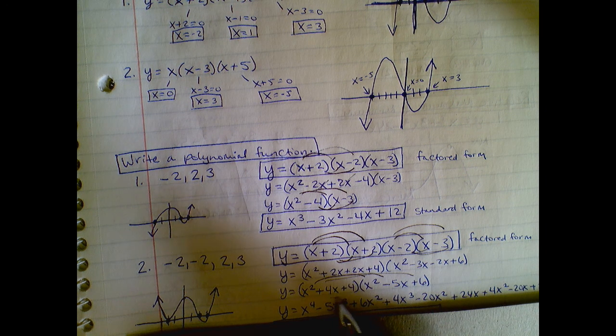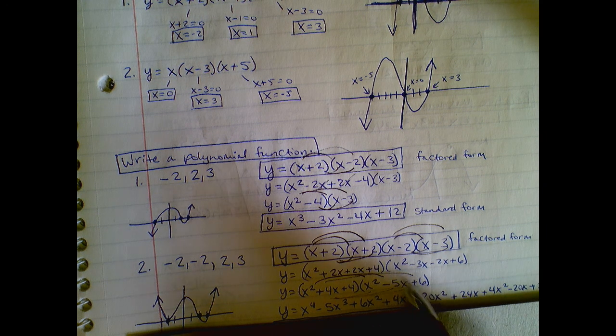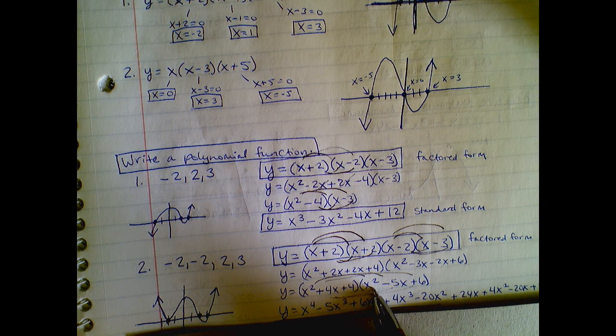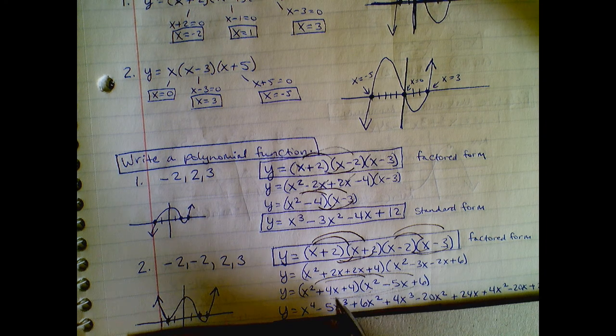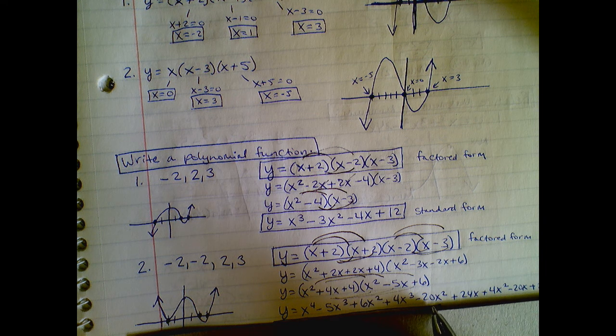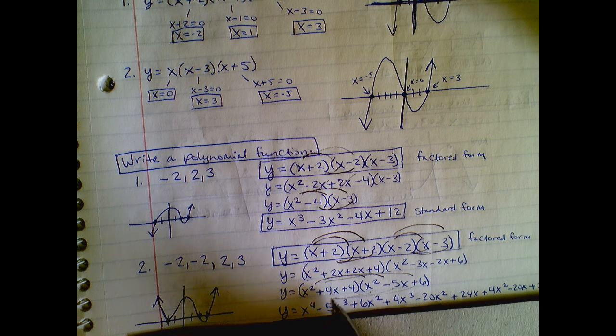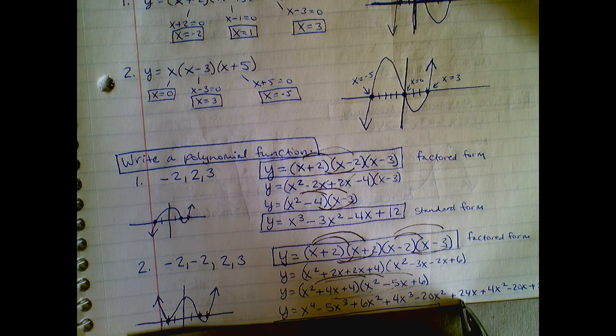Now distribute this 4x to all 3 terms. So 4x times x squared is 4x cubed. 4x times negative 5x is negative 20x squared. 4x times 6 is 24x.